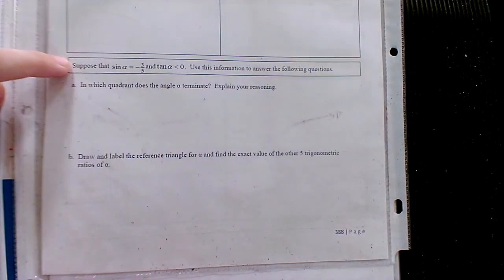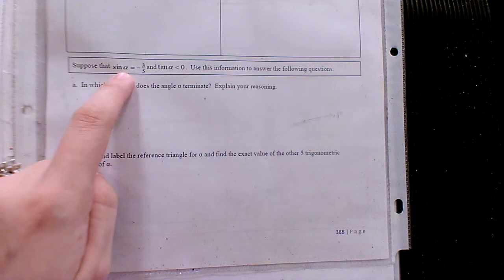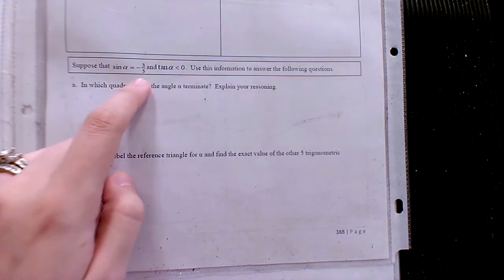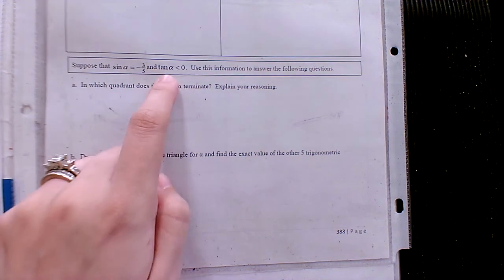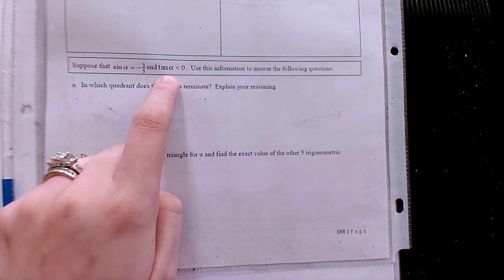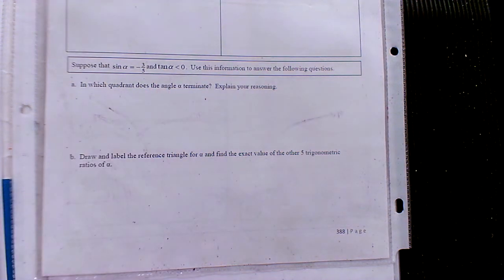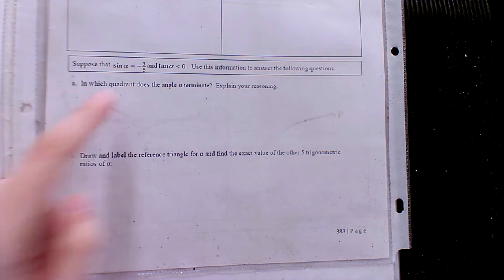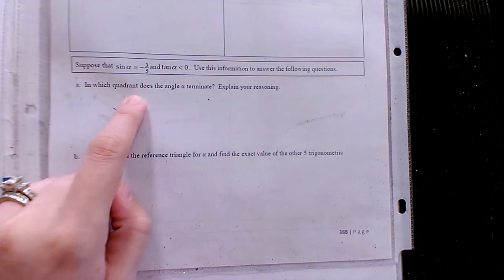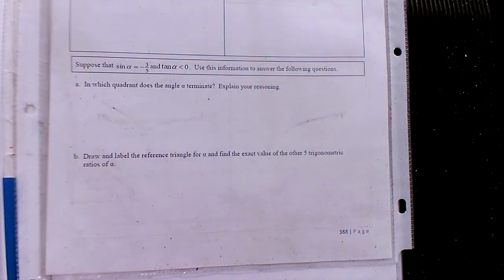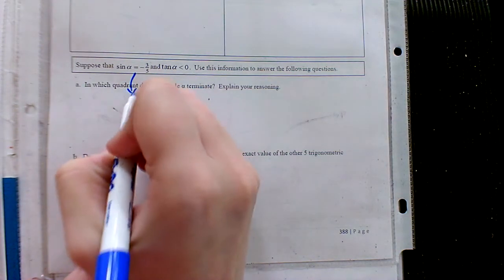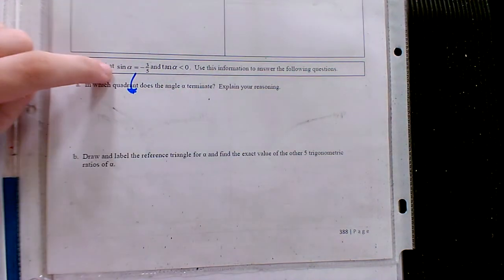Suppose that the sine value of an angle alpha is -3/5, and the tangent value of that same angle is less than 0, meaning negative. We're going to see if we can answer these following questions. Can we determine where that angle alpha might land? Quadrant 1, quadrant 2, quadrant 3, does it land on an axis? Let's go ahead and decipher these two different pieces that they give us at the top.